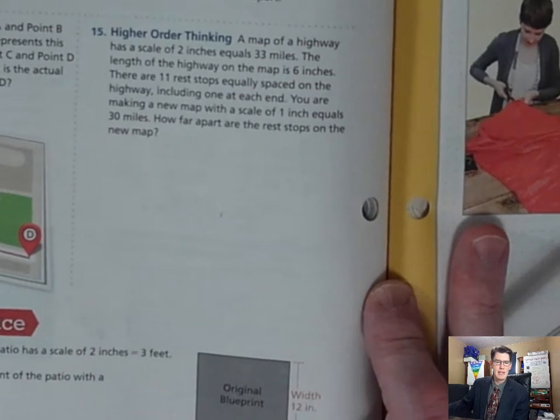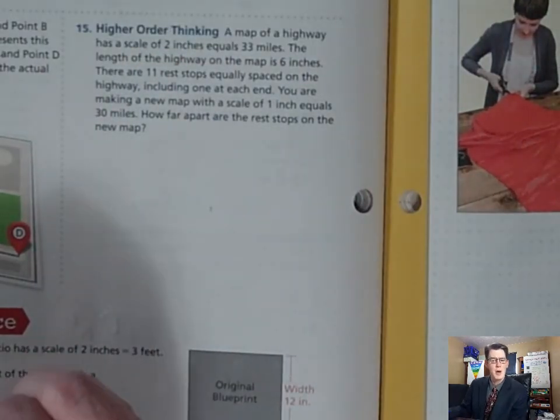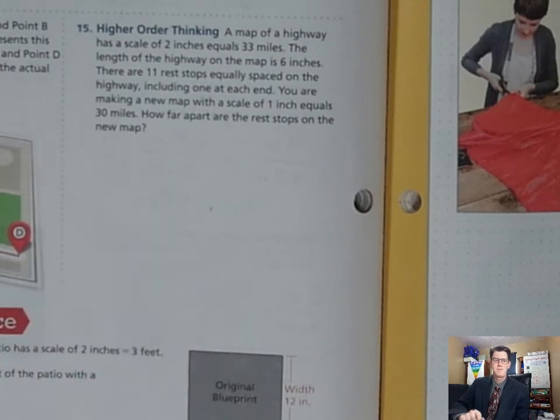Okay, 15. This horrible set of words. If you go ahead and pause and read that, that might help you out. I'm going to draw a picture here to show you what's happening.